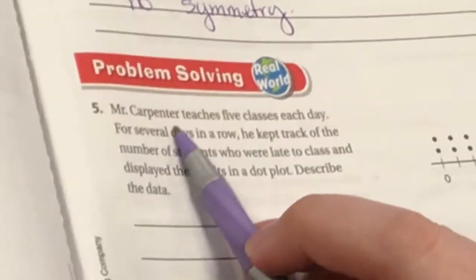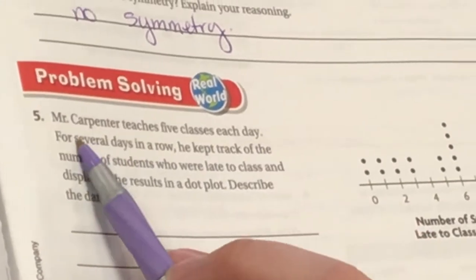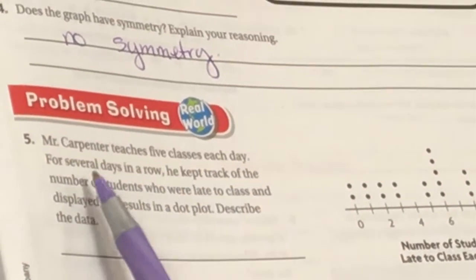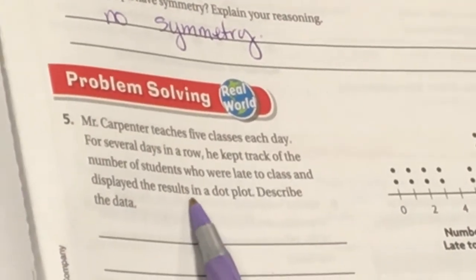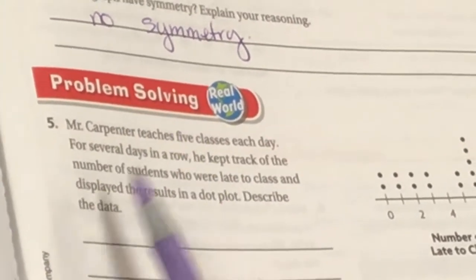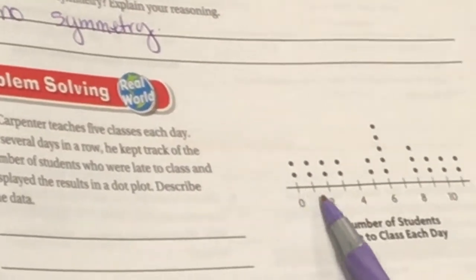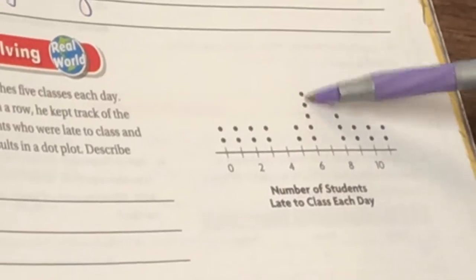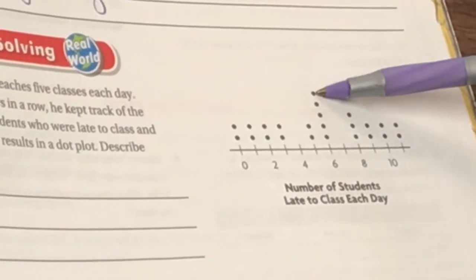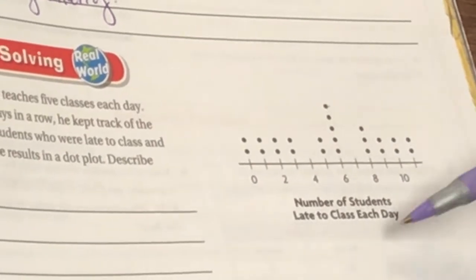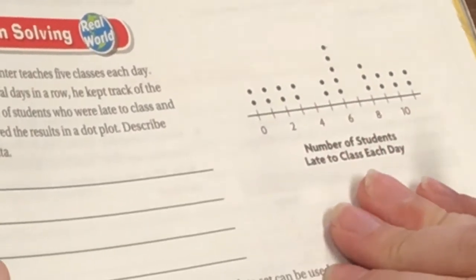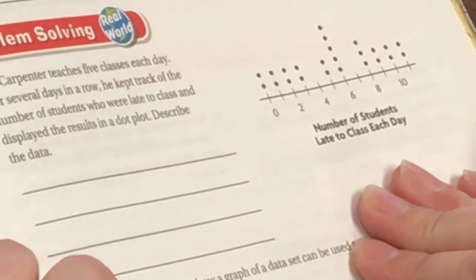Number 5. Mr. Carpenter teaches 5 classes each day. For several days in a row, he keeps track of the number of students who were late to class and displays the result on a dot plot. Describe the data. Well, let's kind of go off of this. Are there any peaks? Yes, there is a peak. There's usually, at the most, 6 kids late to class each day. No wonder he wanted to track this data, because 6 kids late to class is annoying.